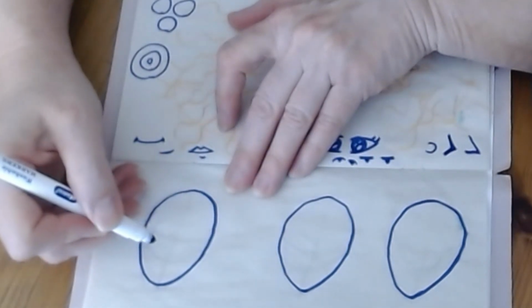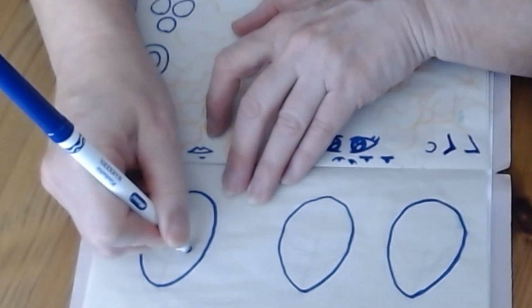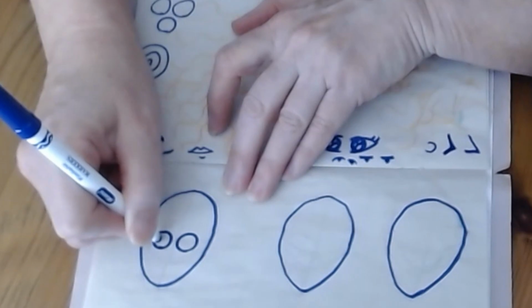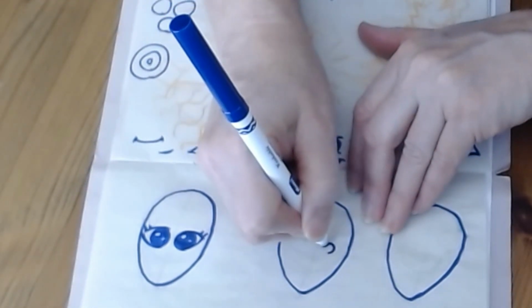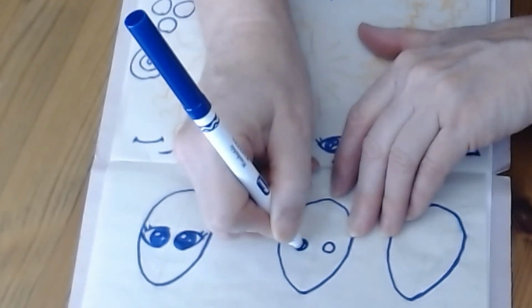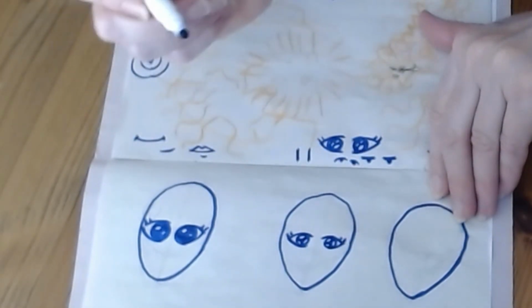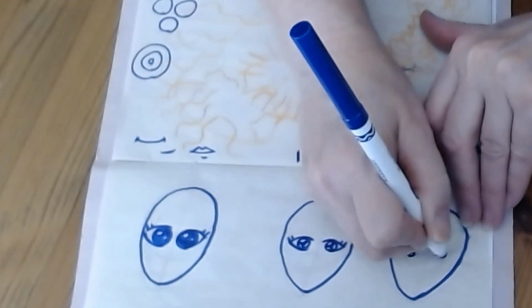So I am going to start with the eyes, and I'm going to do some really big eyes to start with. And now I'm going to do smaller eyes. With my big fat marker, it's hard to get the highlights in. So medium, and then I don't even know if I'll get a highlight. Well, maybe I'll just do a little circle.